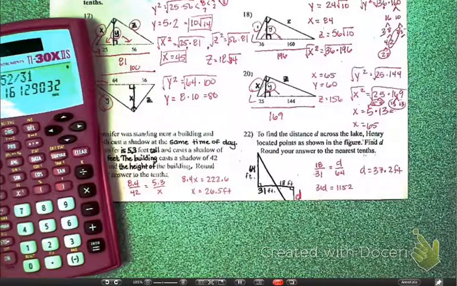Any questions? And there's one question like that. So your test tomorrow is only 11 questions. And it should be straightforward and not too difficult, hopefully.